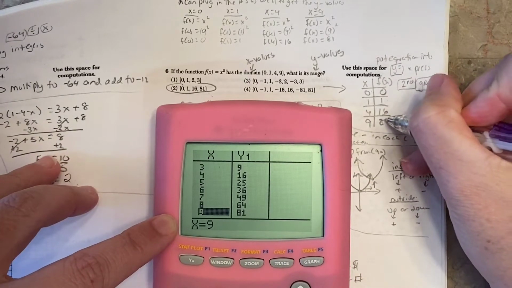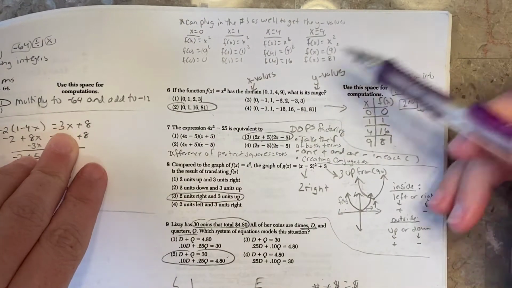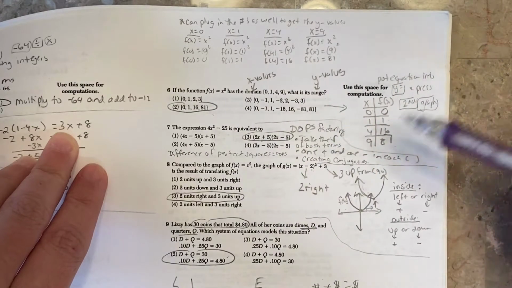Okay, so this is probably the easiest way to figure this out, as long as you know that range means y values. The other way is to plug in those numbers, 0, 1, 4, and 9, and get the same exact values. But this one's just a lot quicker.